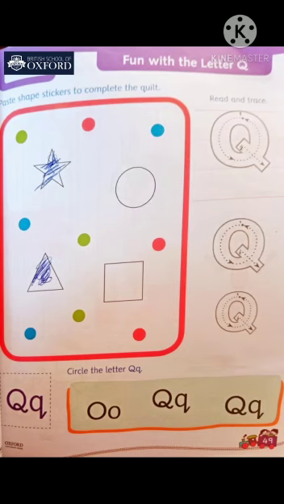Here is a letter Q. Now read and trace the letter Q and paste shape stickers to complete the quilt.